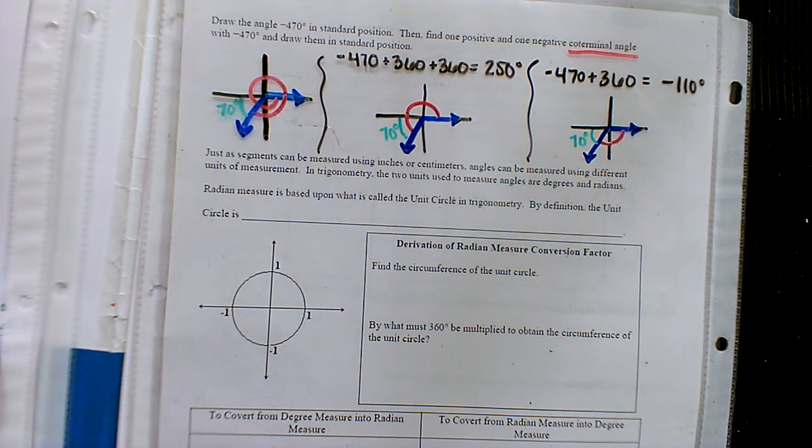We doing okay? We're just adding 360 or subtracting 360. We just want to have some multiple of 360, and we can figure out coterminal angles. So there are infinitely many coterminal angles. It just depends how many rotations you want to calculate, either going positively or negatively.